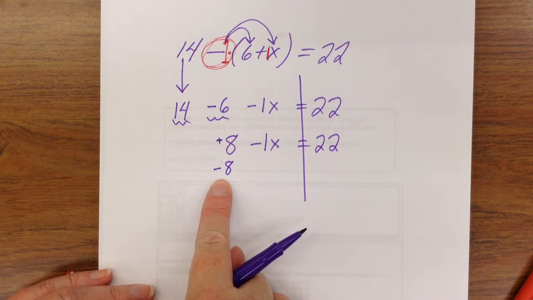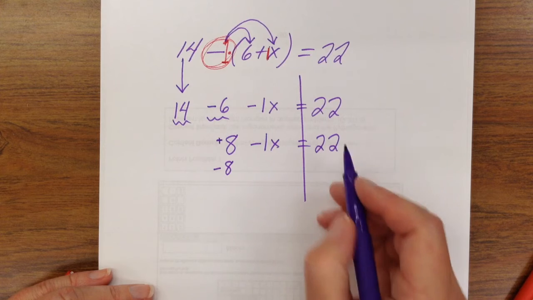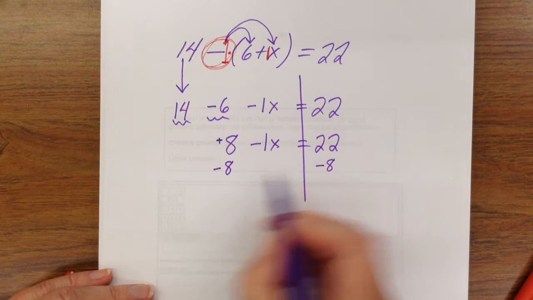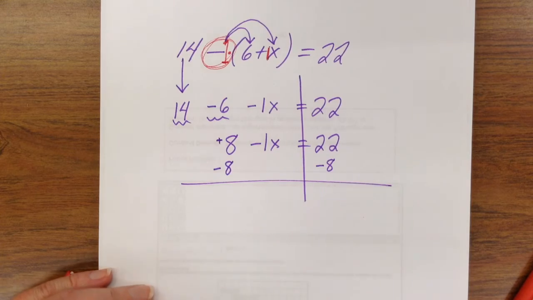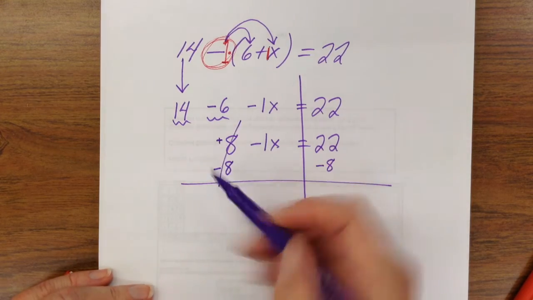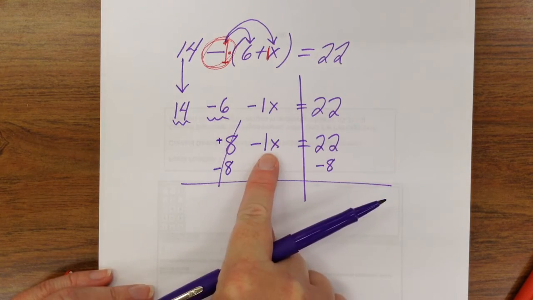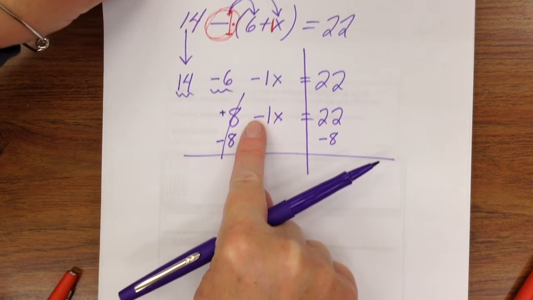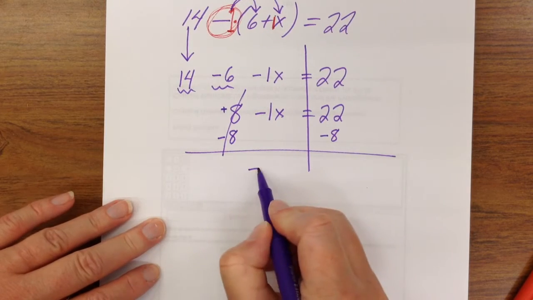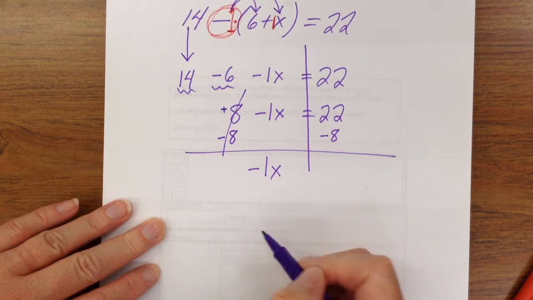Hey, if you do it on the left, you got to do it on the right. It's like a teeter-totter. You put a little chubby fat kid, you got to put a little chubby fat kid. Otherwise, it won't balance out. Cancel them out. Bring it down. Watch that sign. Don't let it disappear. We are mathematicians, not magicians. That should not disappear. Negative 1x.